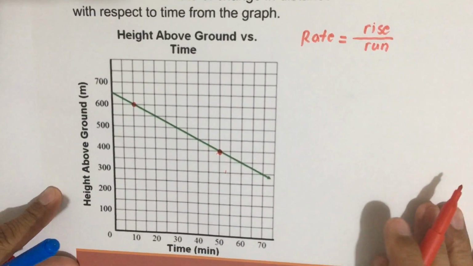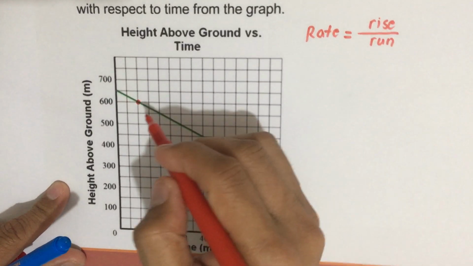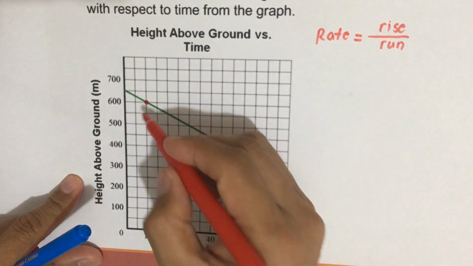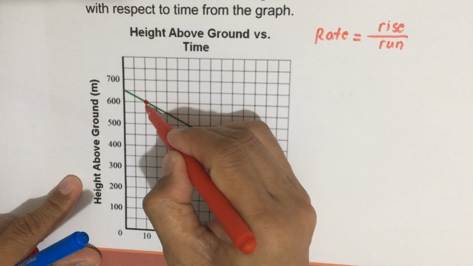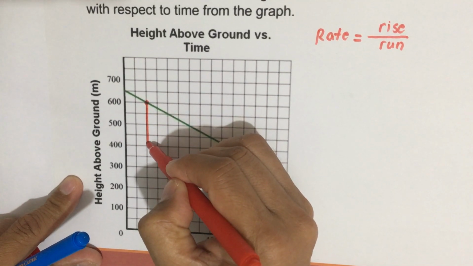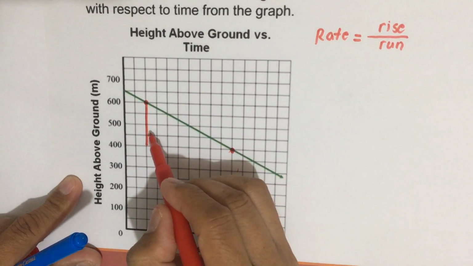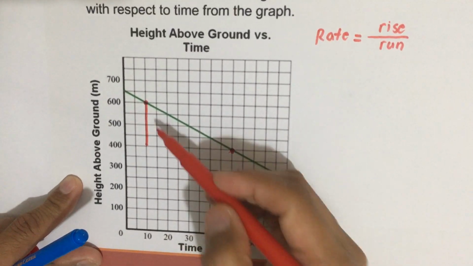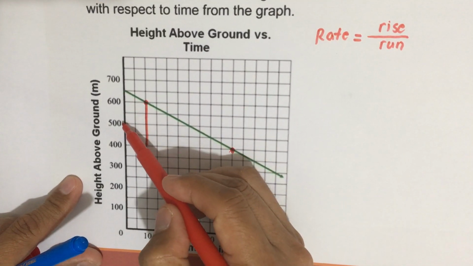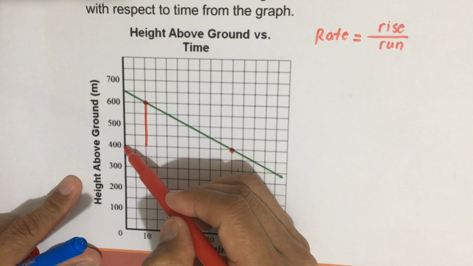Okay, so now I'm going to draw a line. Where's my rise here? Draw a line going down up to this point. So this is my rise. What is the rise? If you look at this, we have 400, 500.